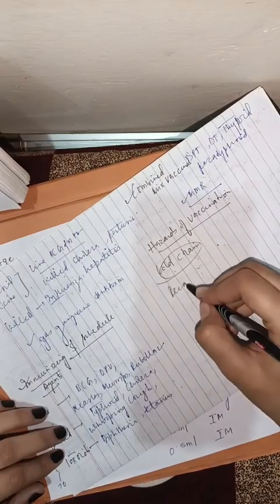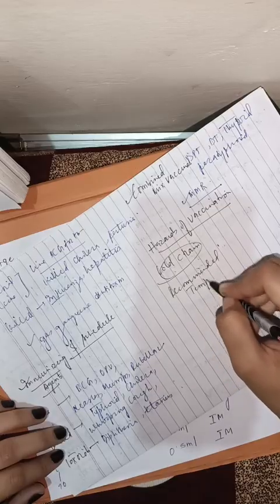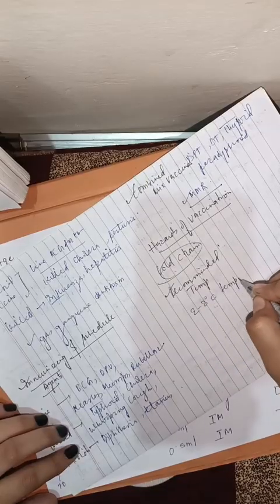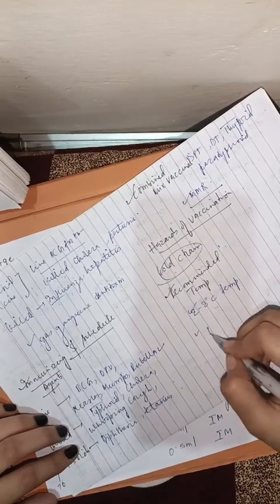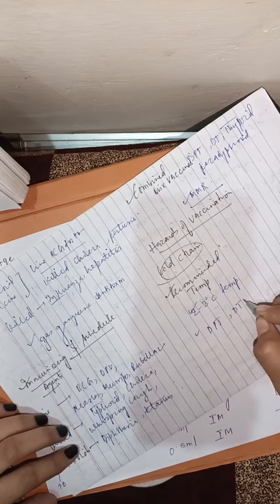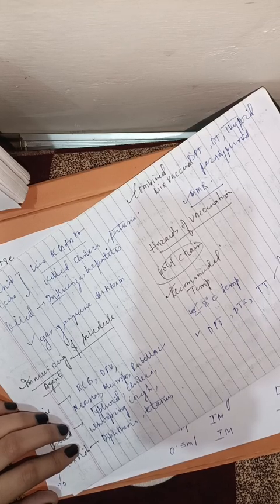Recommended temperatures: vaccines must be stored at 2 to 8 degrees Celsius. Do not keep DPT, DT and TT vaccines in the freezer. No freezer.